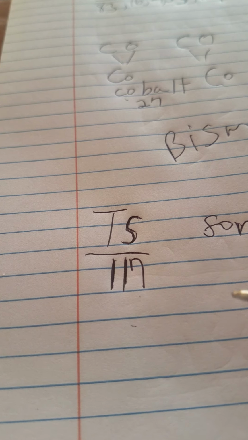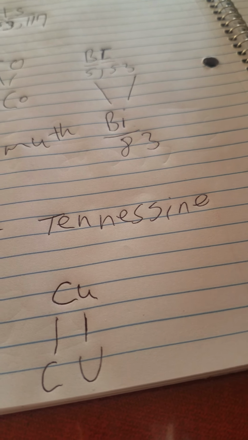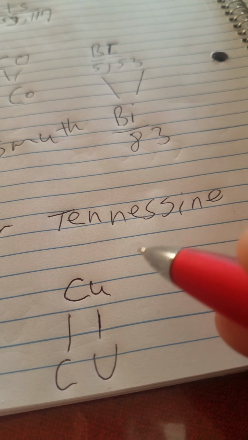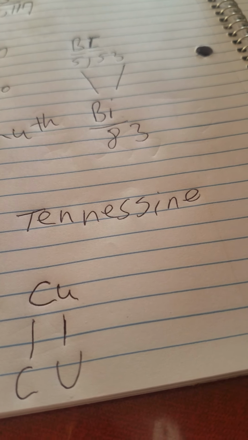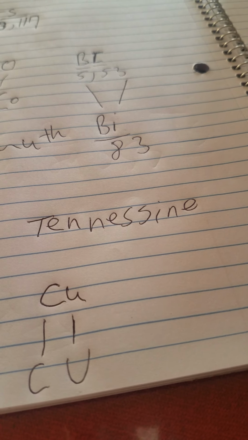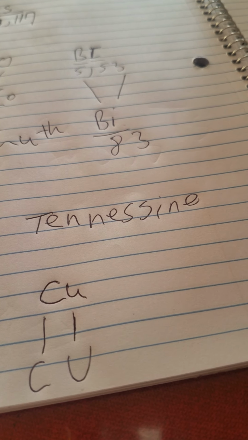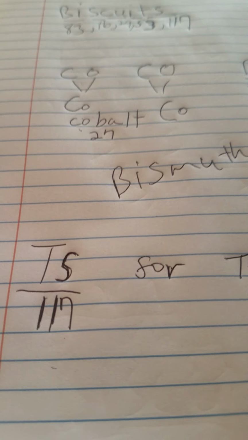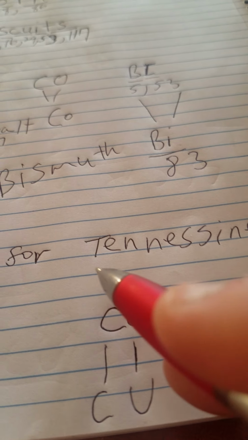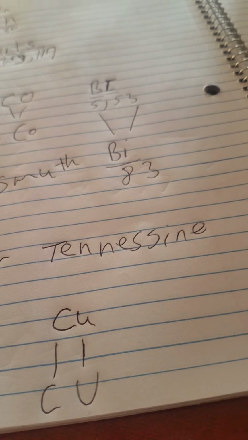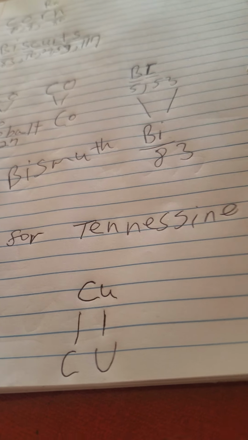So that's TS, and that stands for Tennessine, TENNESSINE. That's because in the state of Tennessee, there's a laboratory there, and that's where the work was done to discover TS as Tennessine, which is 117. So it's named after the state. Tennessine, Tennessee. If you see the similarity, okay?